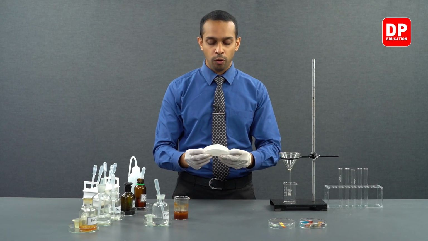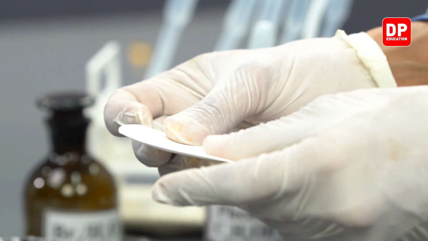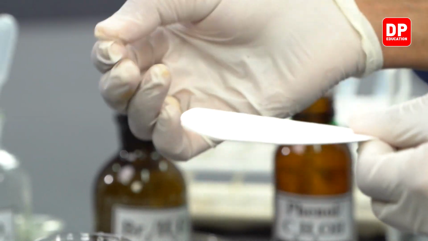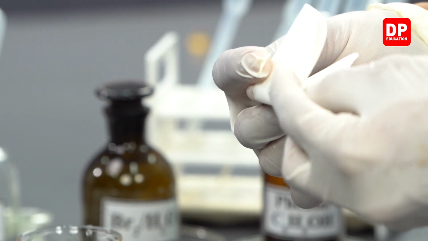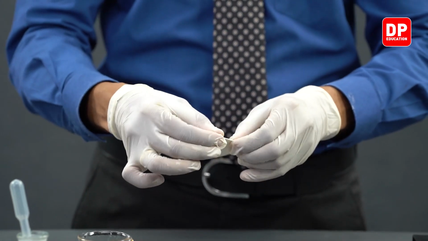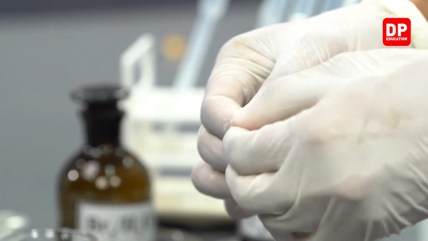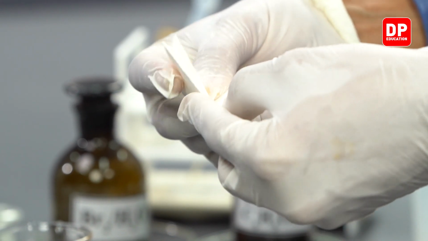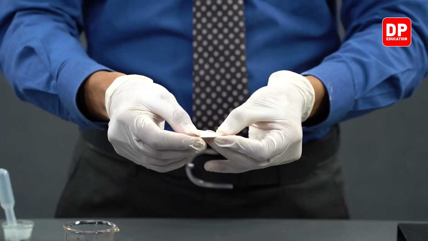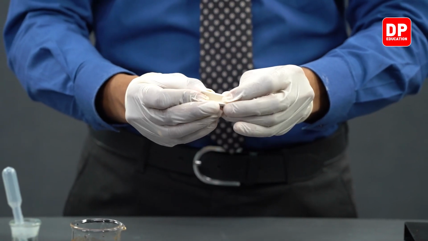We have to fold it once in half like this. Then you can fold it again in half, and you will be folding it once more. You can fold it one more time.